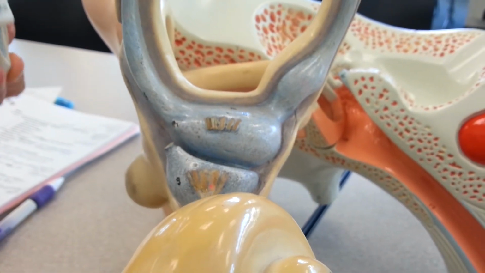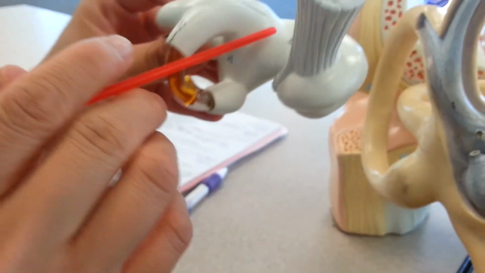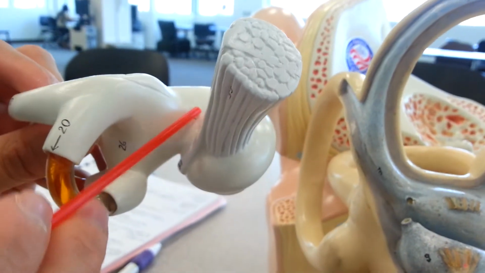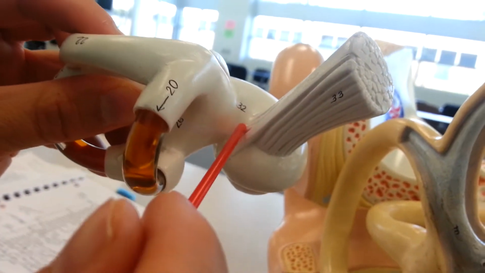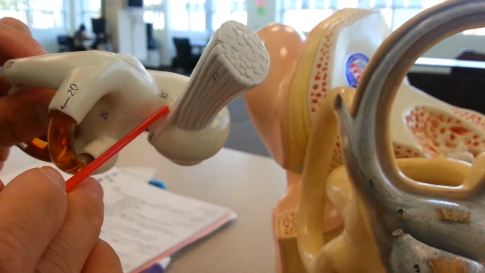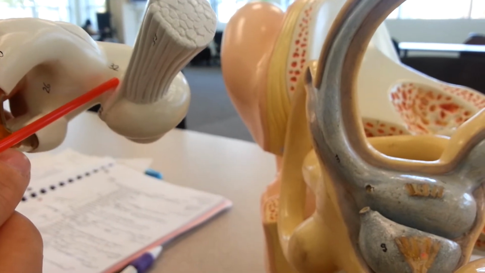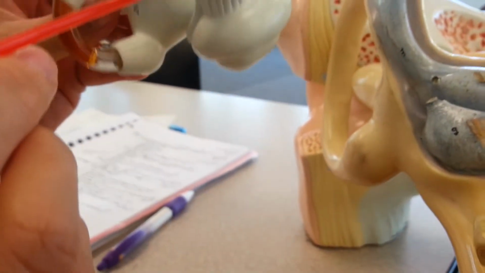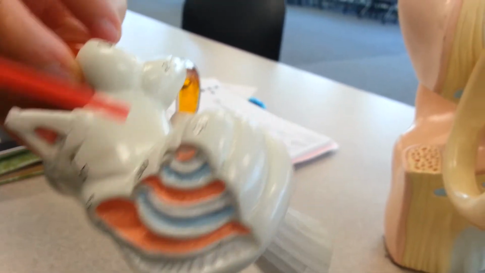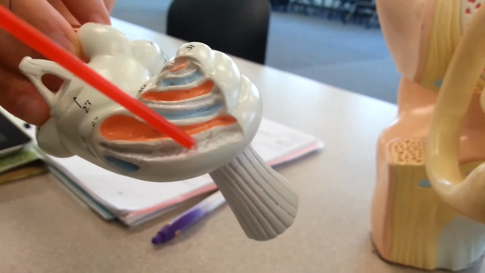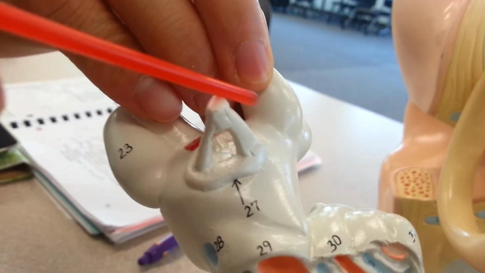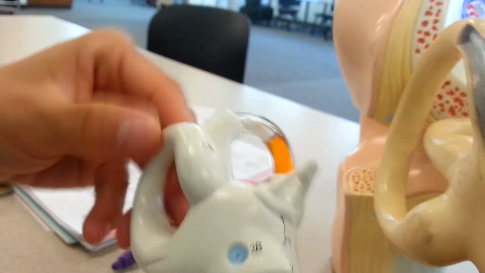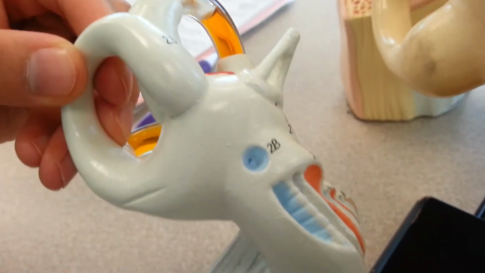And your vestibulocochlear nerve is this, right here, so right there. Your cochlea is the snail-like part right there. And your oval window is right underneath the stapes. Your round window is right there.